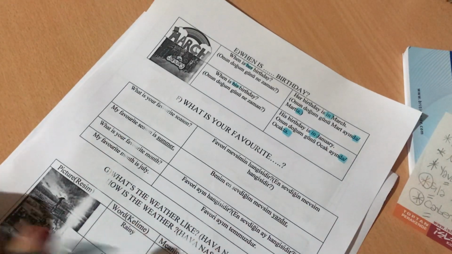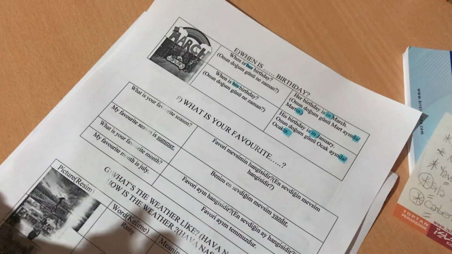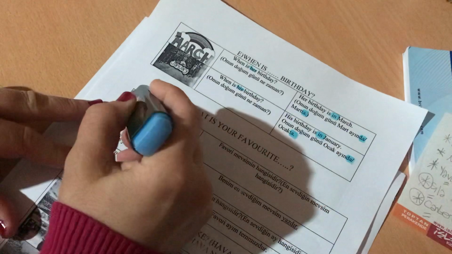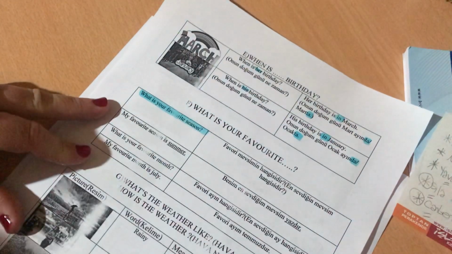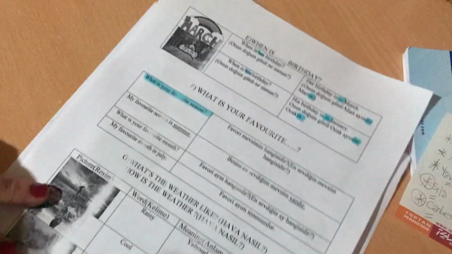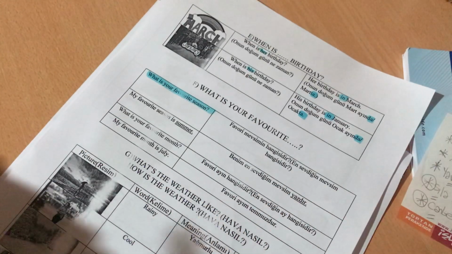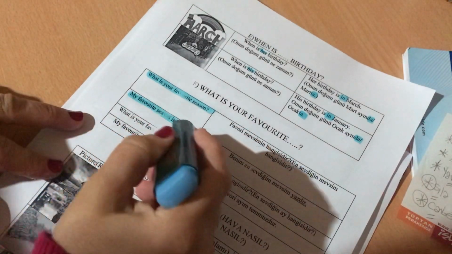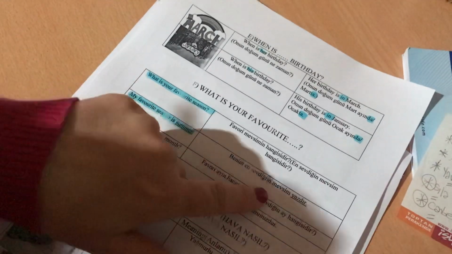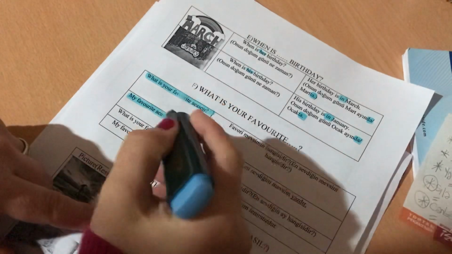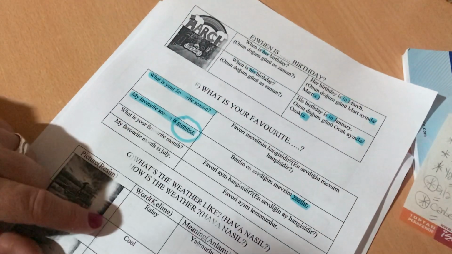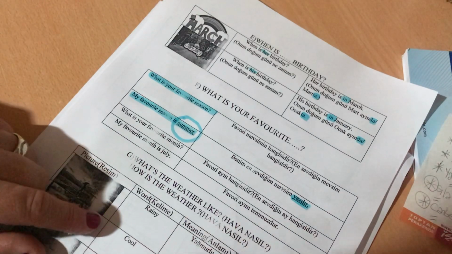And lastly about seasons and months ve son olarak mevsimler ve aylarla ilgili olarak bize what is your favorite season? Favori mevsimin hangisi? Yani en sevdiğin mevsim hangisi? For example, I think that my favorite season is summer. Ben düşündüm ve cevabı kendime göre verdim. Benim en sevdiğim mevsim yaz. Siz de ne yapabilirsiniz? Yaz yerine şu kısma istediğiniz mevsimi, hangisi sizin favoriniz onu yazabilirsiniz.